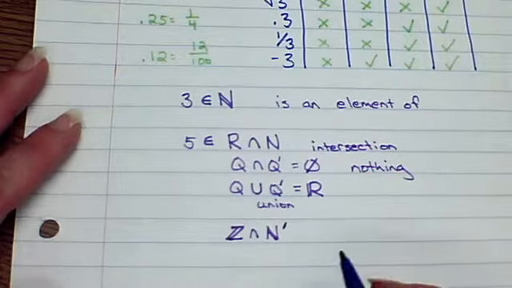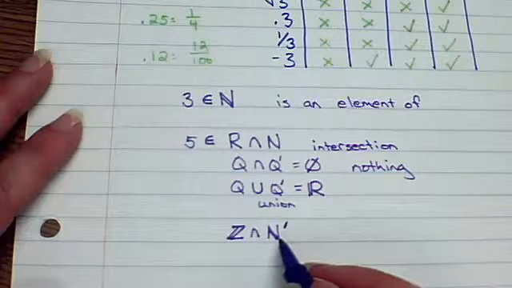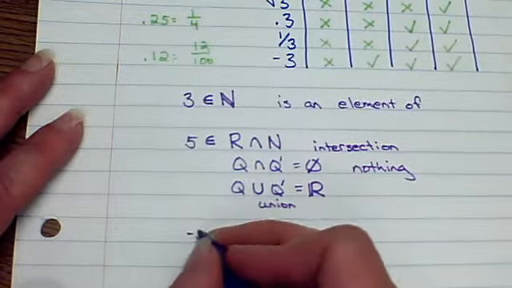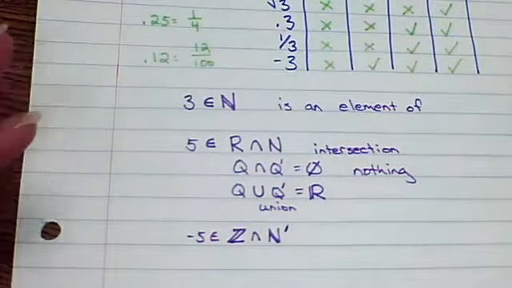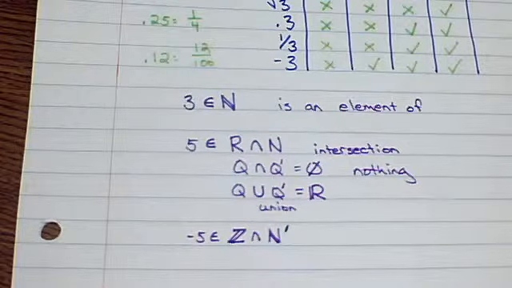So what would be an integer and not a natural number? Well, that would be a negative number, right? Any of them. I can pick any one of them I want. So you'll be getting more familiar with set notation throughout this class, but I just wanted to introduce it a little bit as it dealt with these sets of numbers.